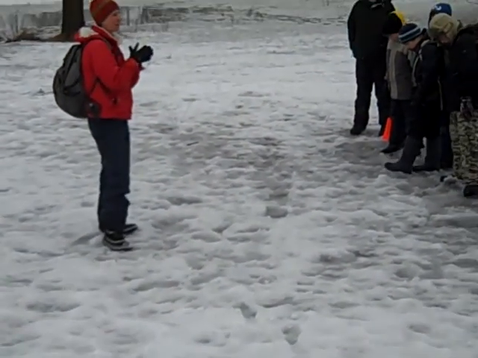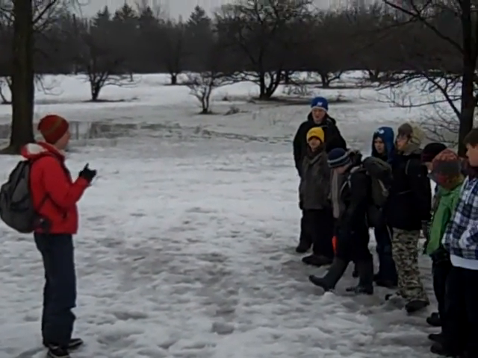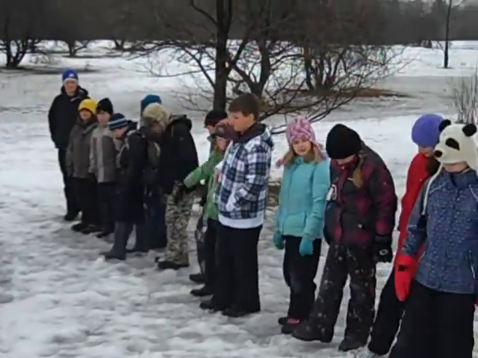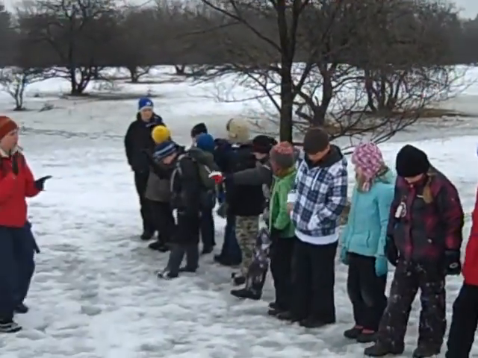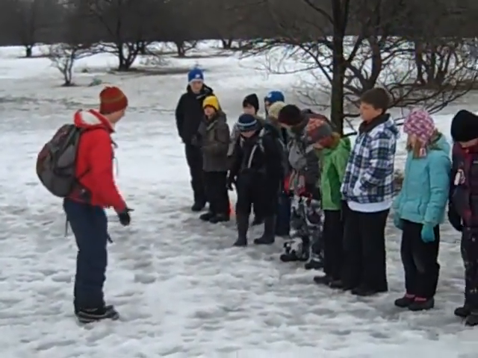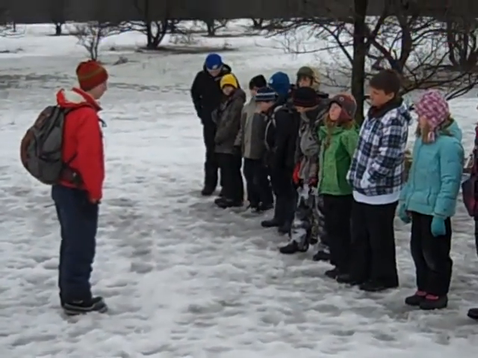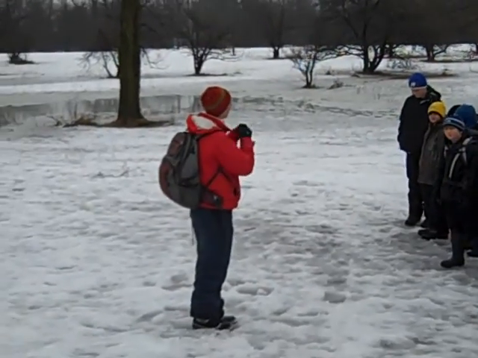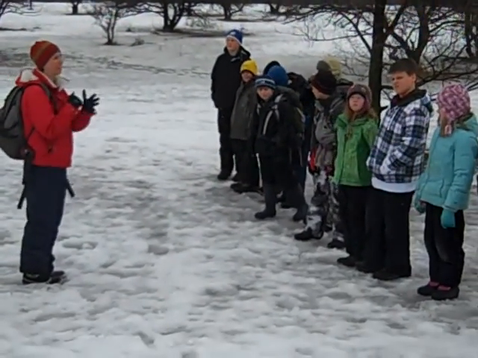Does anyone know what that process is called? Yeah. Erosion. Has everyone heard that word before? Raise your hand if you've heard that word, erosion. Awesome. So erosion, can I have everyone's eyes on me? Let's keep our feet still. Erosion is when the soil particles and rocks are getting worn away and carried away.